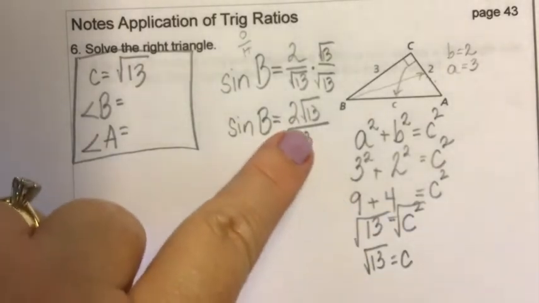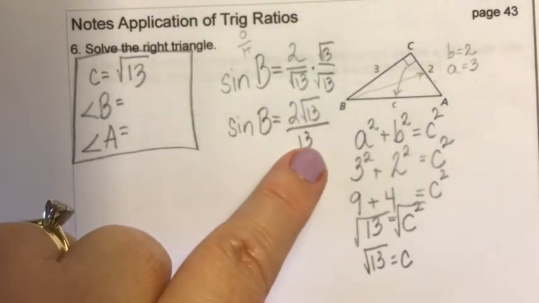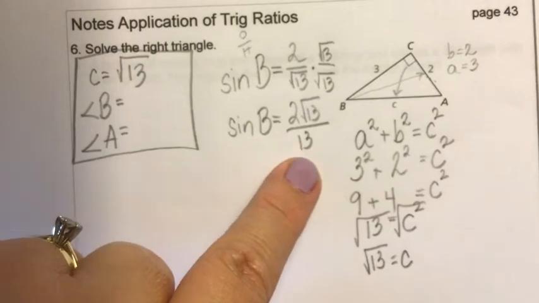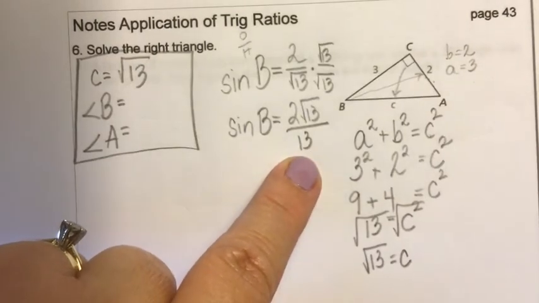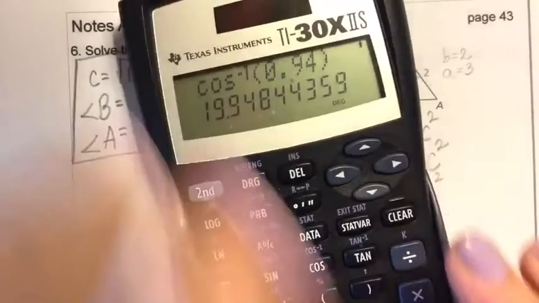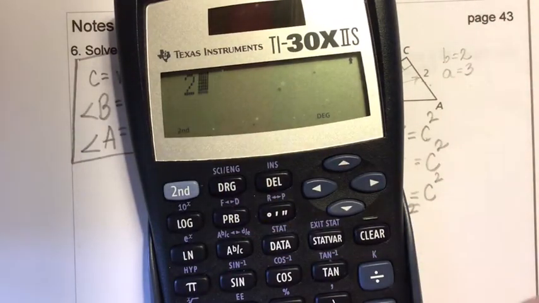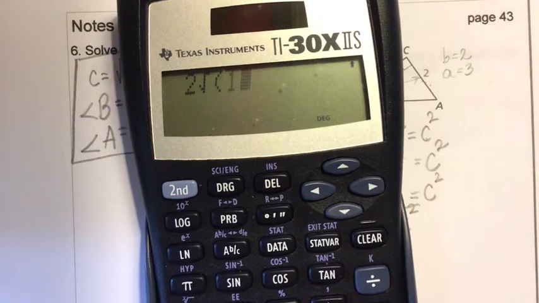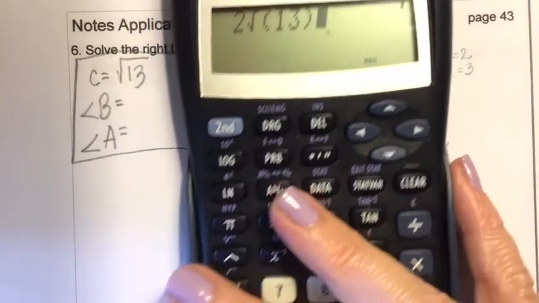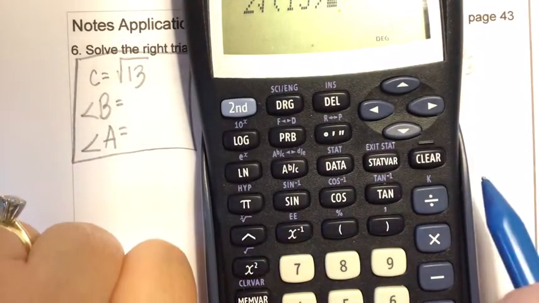I need a decimal approximation for 2 times the square root of 13 over 13. Let's find that. 2 times the square root of 13. Let me show you how I got that. Of course, I typed the number 2.